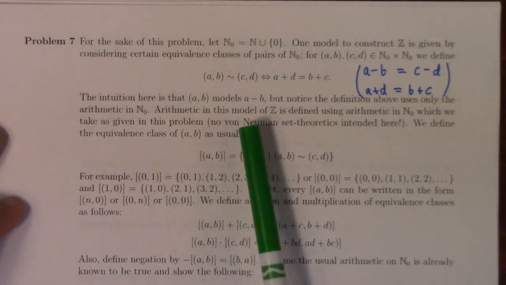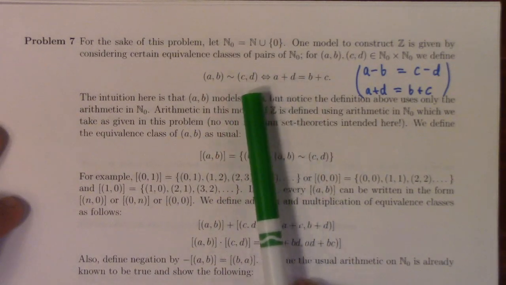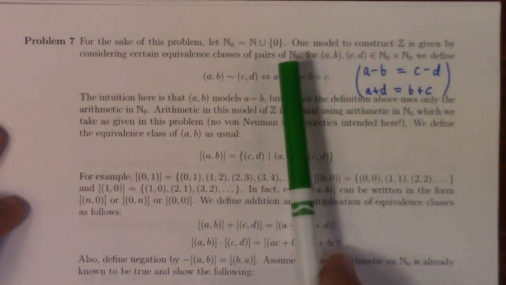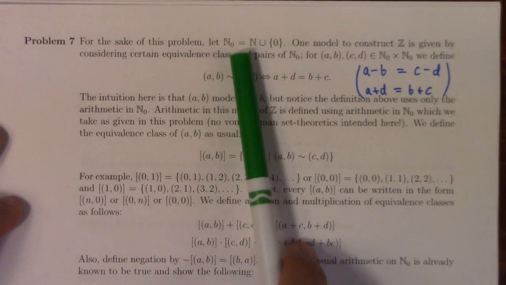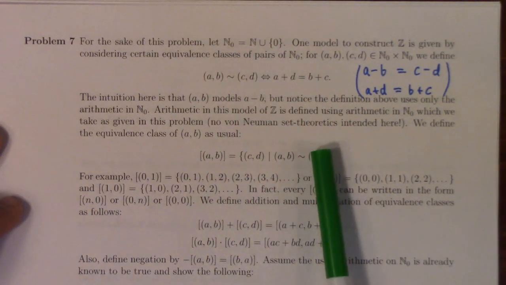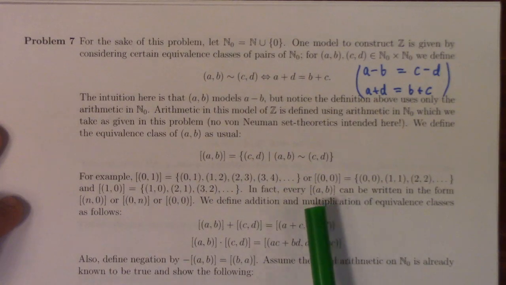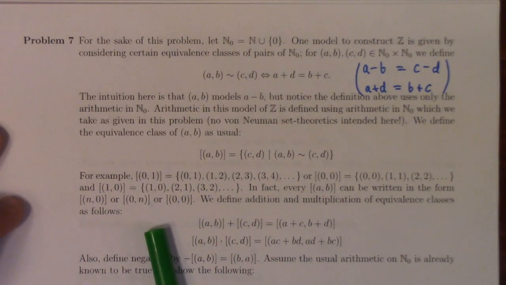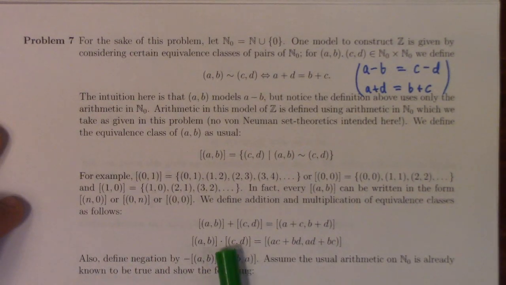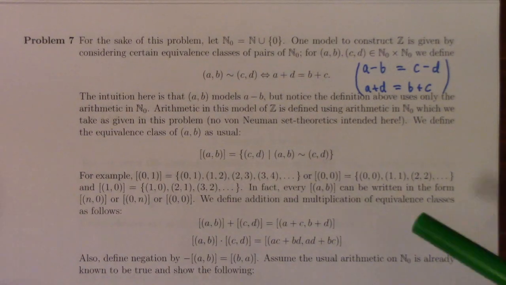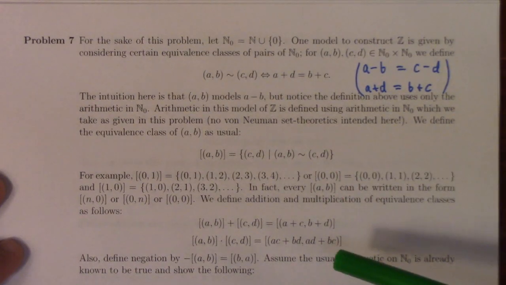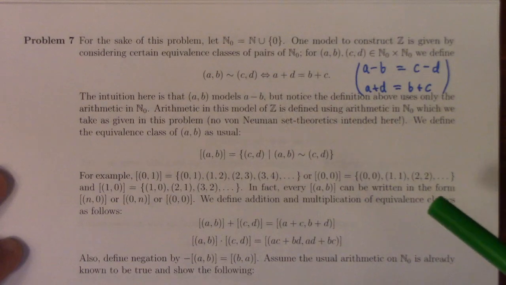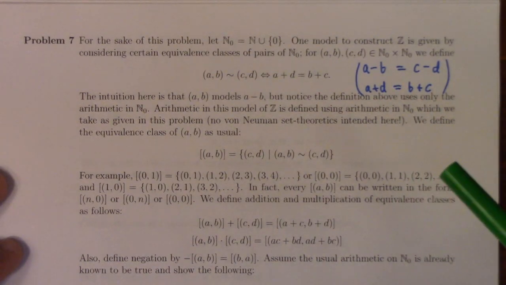You can define an equivalence relation on the Cartesian product of the natural numbers with itself, and so that N sub 0 mod this equivalence relation, as they say, is a model of the integers. Anyway, you can define addition and you can define multiplication like here and here, and if you can sort through that, then you can see that in fact this gives us a way to construct the integers using these equivalence classes.